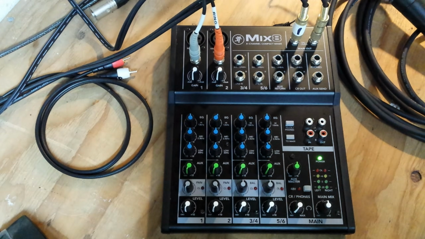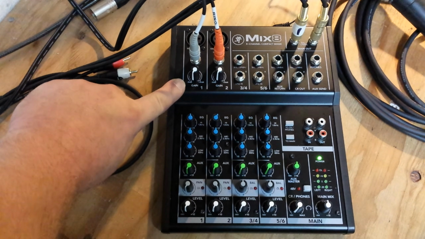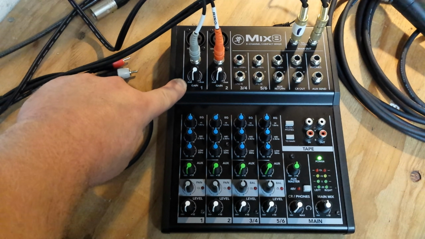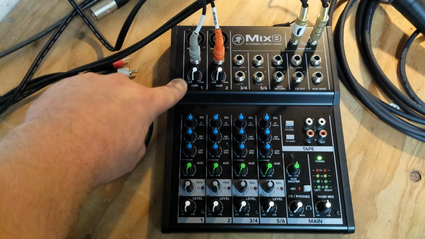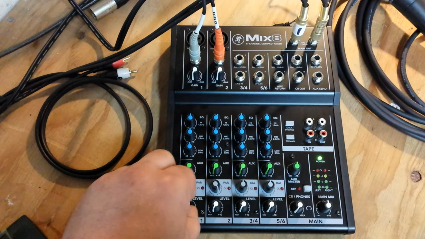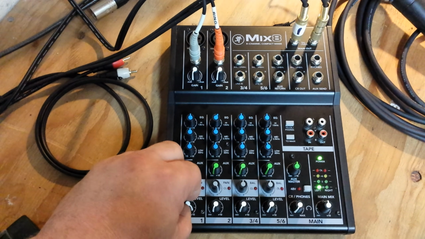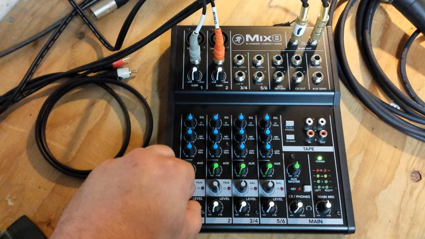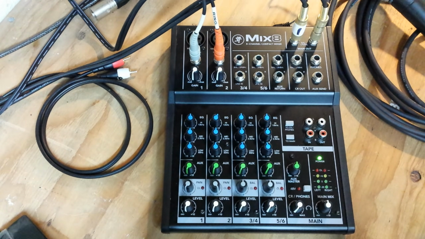Now, if you need more volume, you can use the gain knobs while going into this to get yourself some more input strength. Then, when you turn these volume knobs up, it won't require you to turn them all the way up to 10, like so. So that's how you plug in a computer.